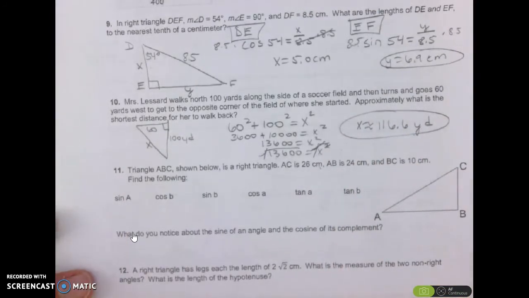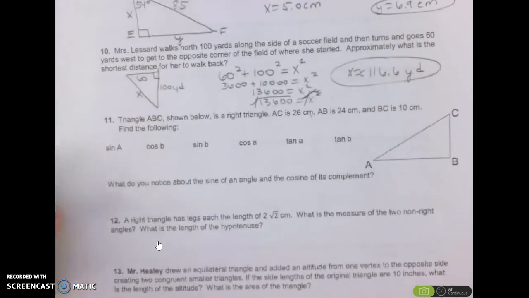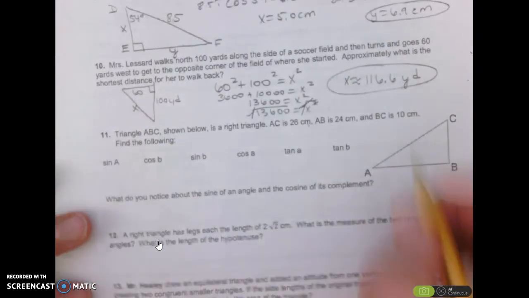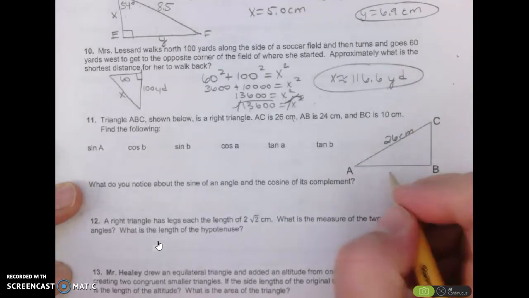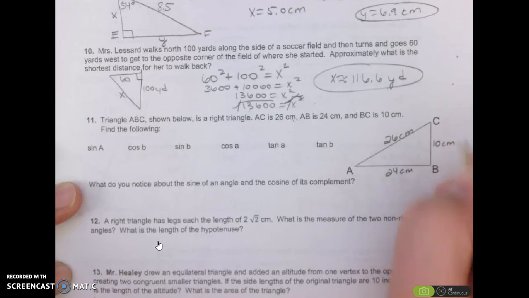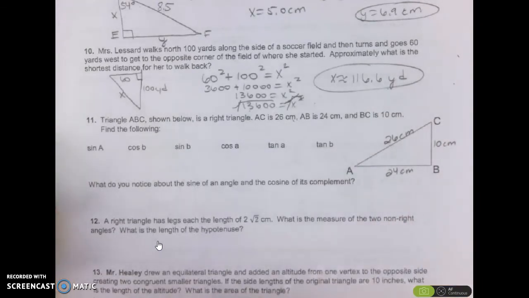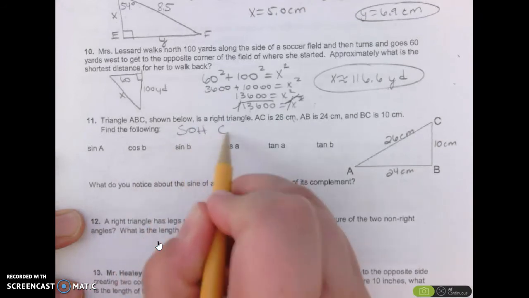All right, problem number 11. Triangle ABC shown below is a right triangle. AC is 26, so I'm going to start marking that up right away. Centimeters. AB is 24, and BC is 10. Find the following. The sine of A. Well, I'm going to write SOHCAHTOA up top here.